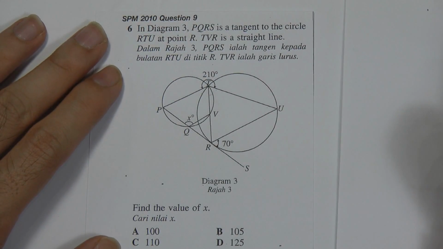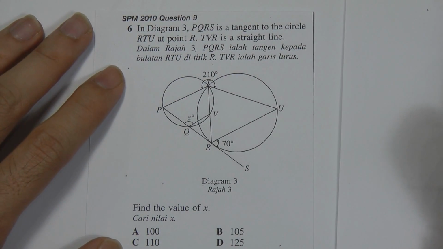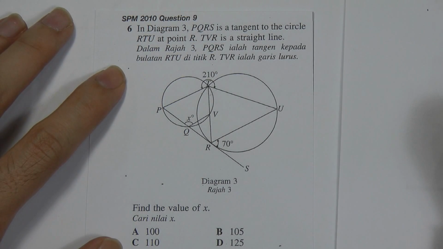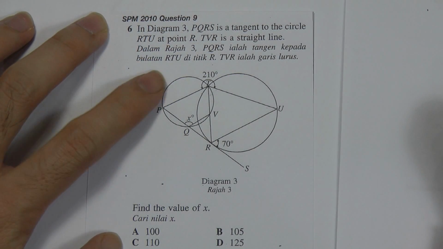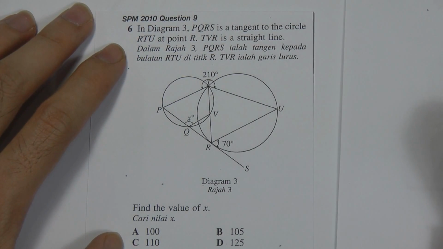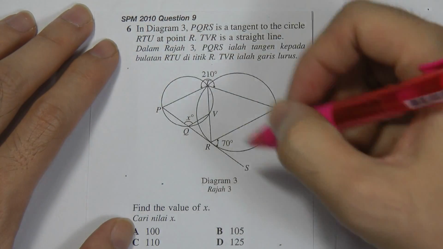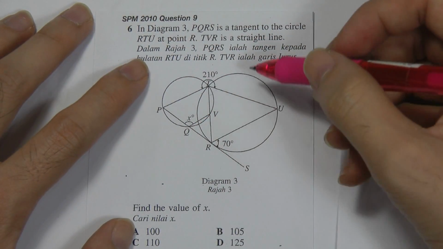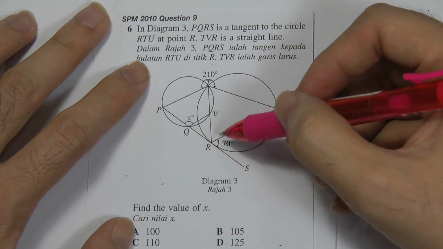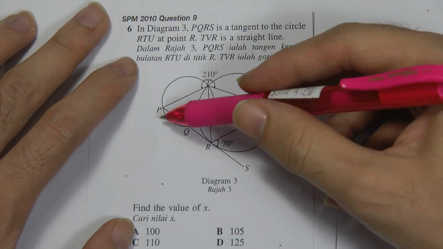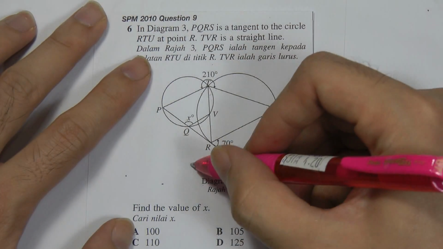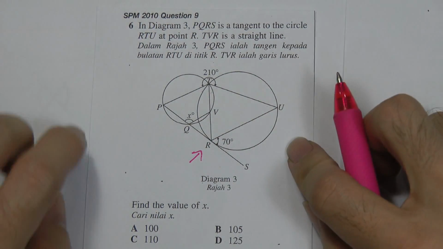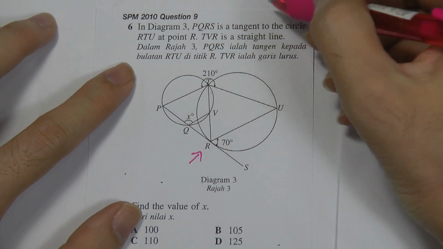He gave PQRS is the tangent to the circle RTU at R, and TVR in the straight line. So we know this line is actually tangent at R. He said this straight line is actually tangent at R, so this one is the tangent.